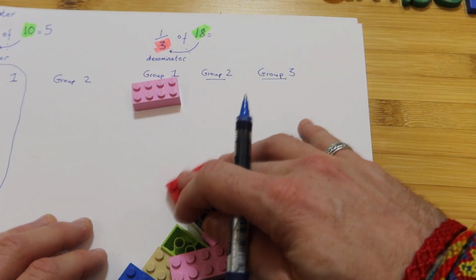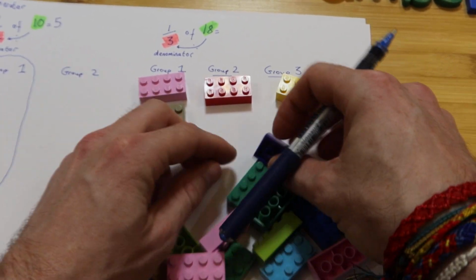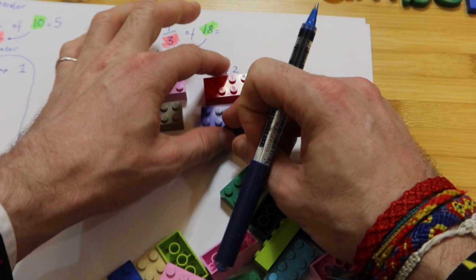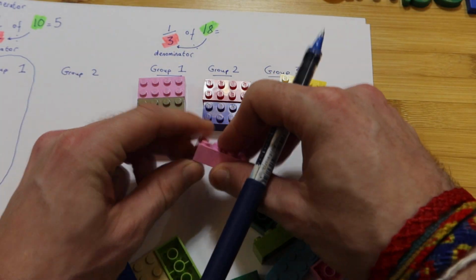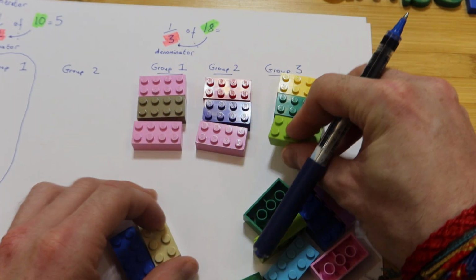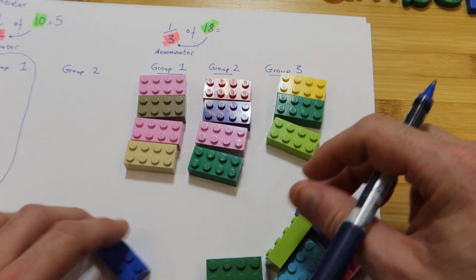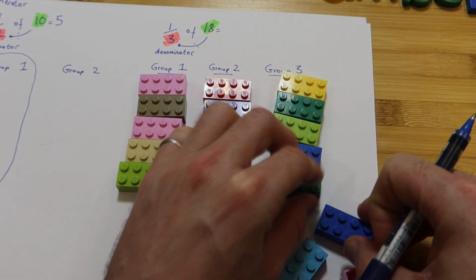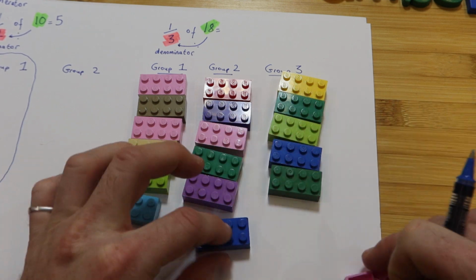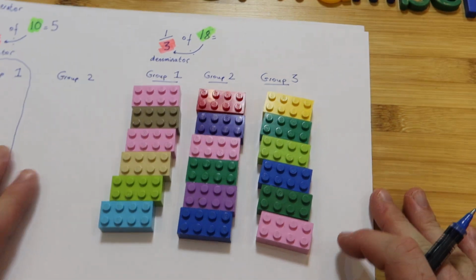Let's do it together. So 1 there, 1 there, 1 for that group. Okay, 1 for this group, 1 for that group, 1 for that group, and just do that carefully. Make sure you're sharing them equally. Let's have a look at this one like that, and make sure you go across equally. Right, so we've got them together. So we split them now into 3 groups.